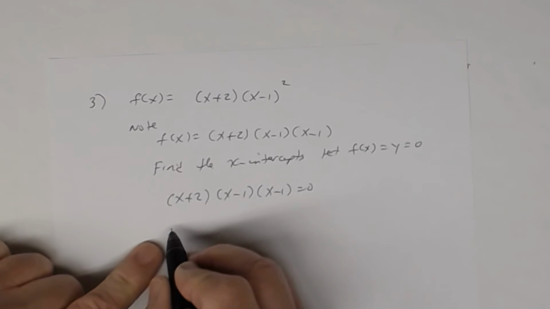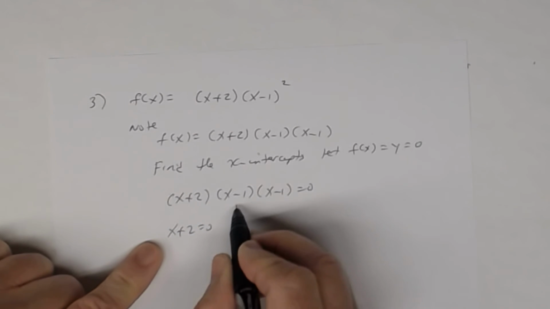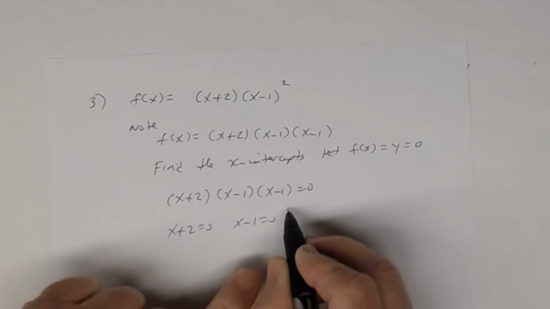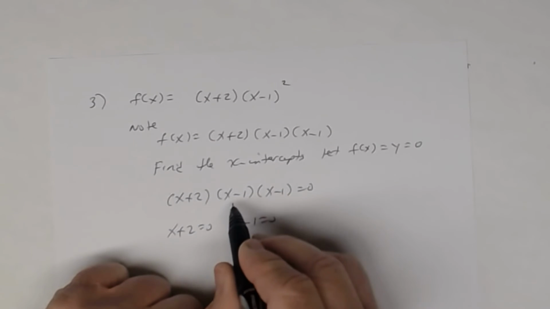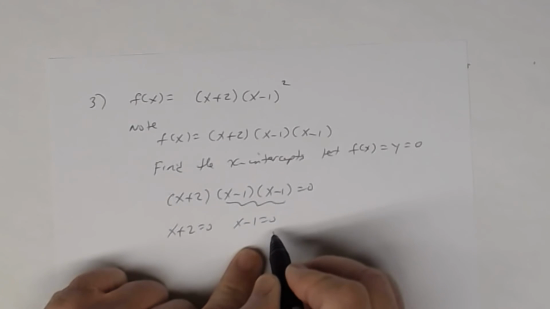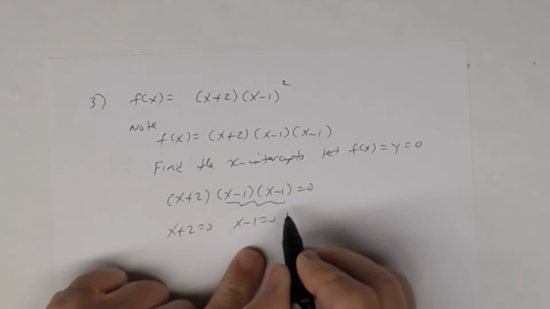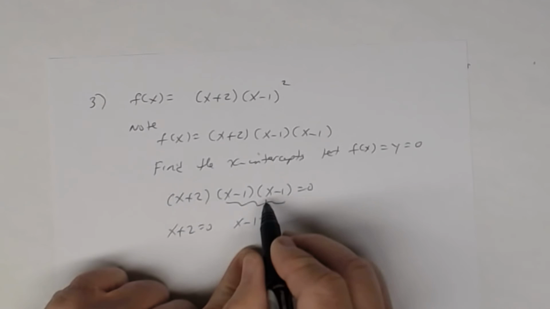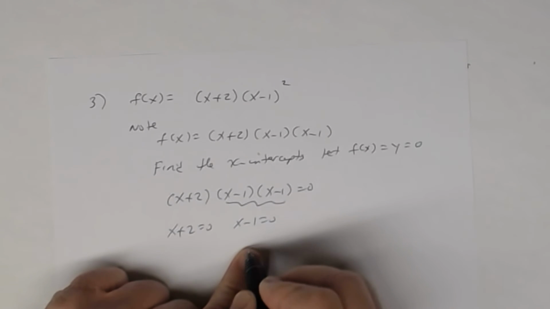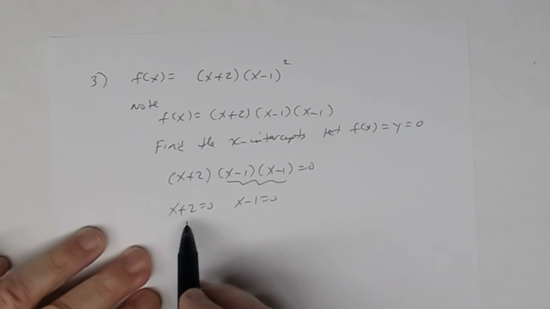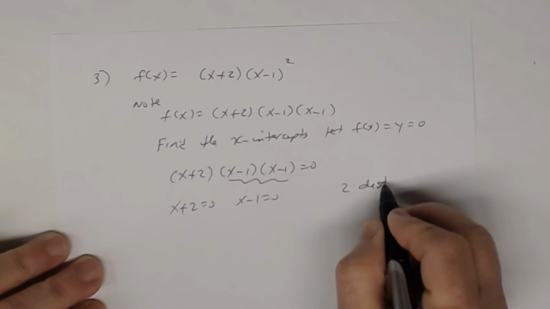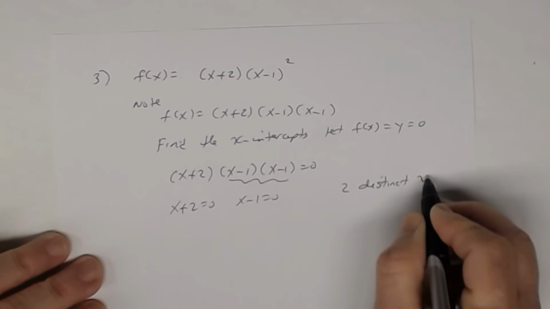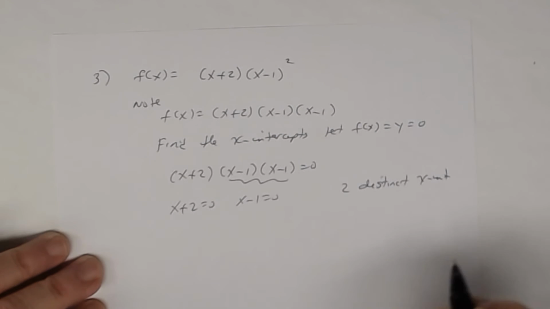So I have 3 factors whose product is 0, so I'm going to set each one equal to 0. x + 2 = 0. x - 1 = 0. I want you to notice something, though. These two are the same, so don't list them twice because they give you the same x-intercept. Just list it once. So you're only going to have 2 distinct x-intercepts. Okay, that's all you're going to have.